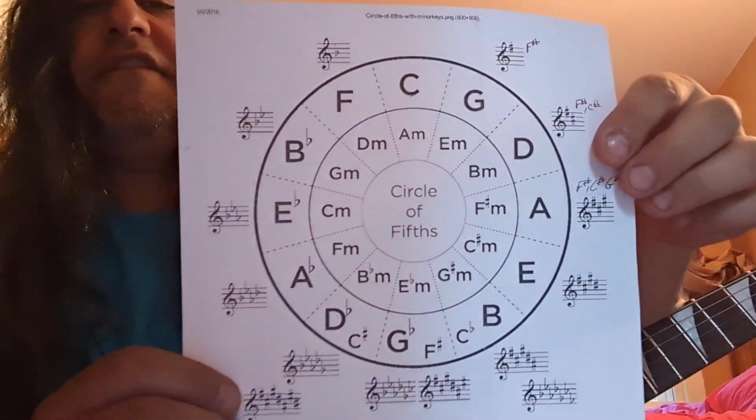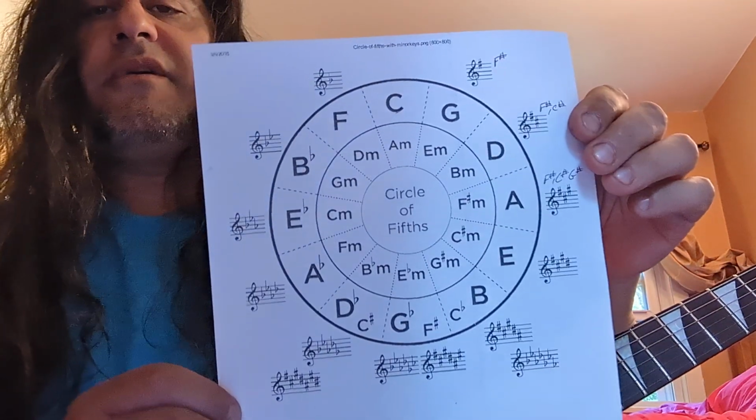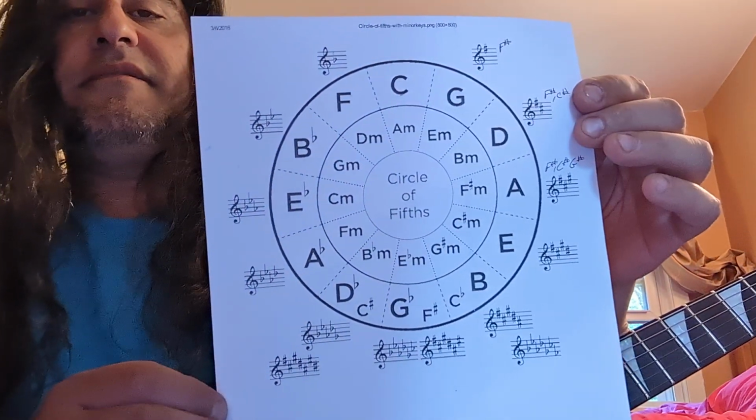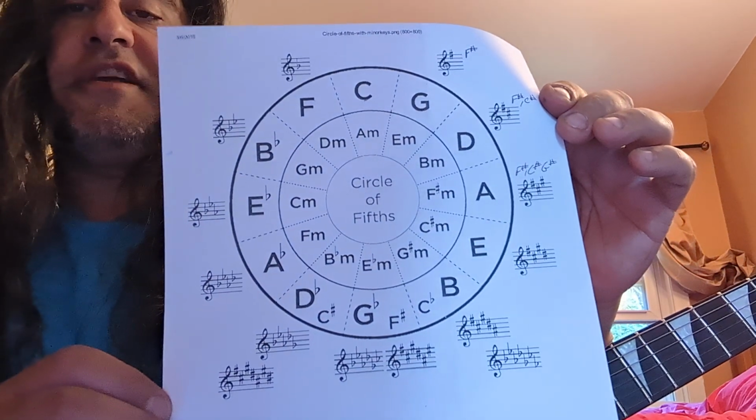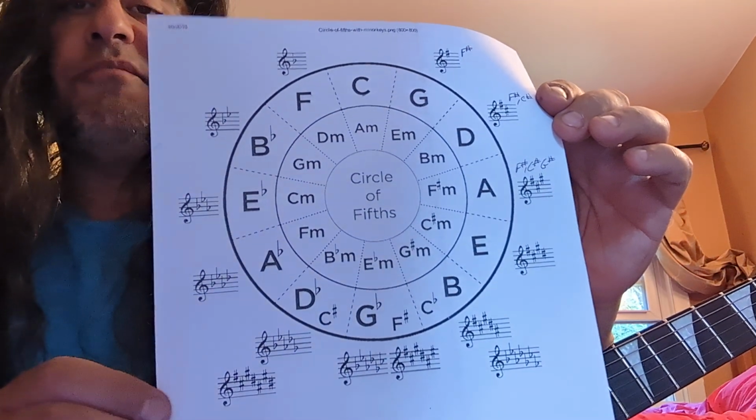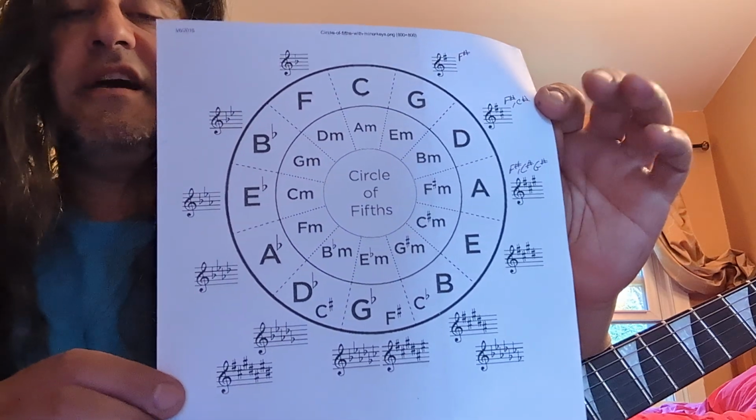Here is my circle of fifths. You can Google this and get it off the internet anywhere you want. I got mine there. So basically, this is how it works. Almost everything on here is counted in fives. Almost, because not everything is. There's something on here that is not counted in fives.